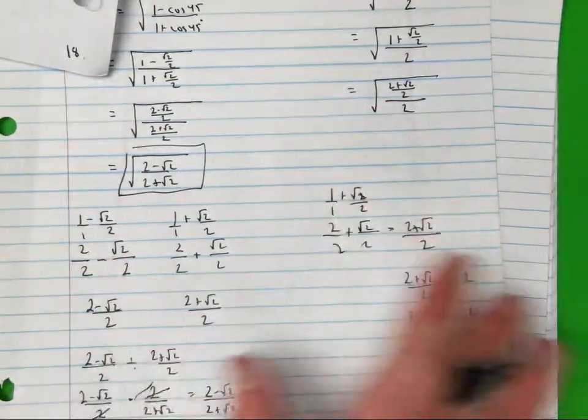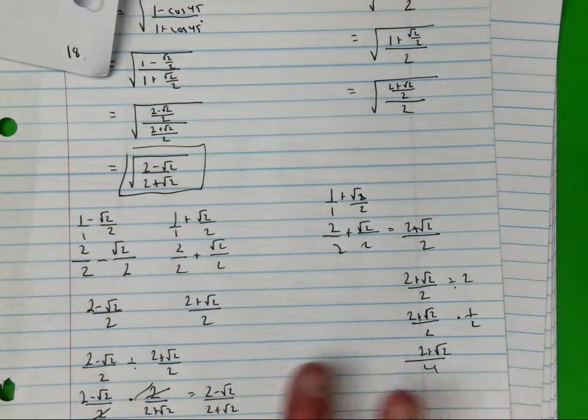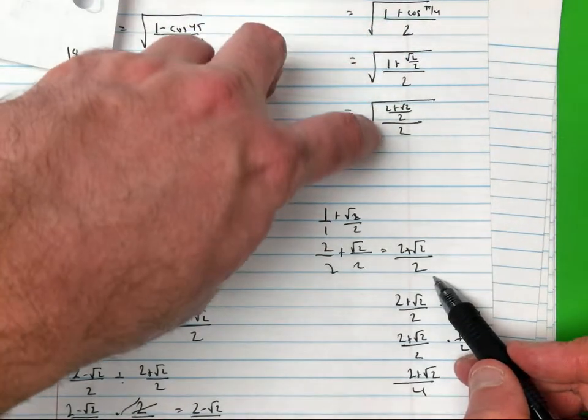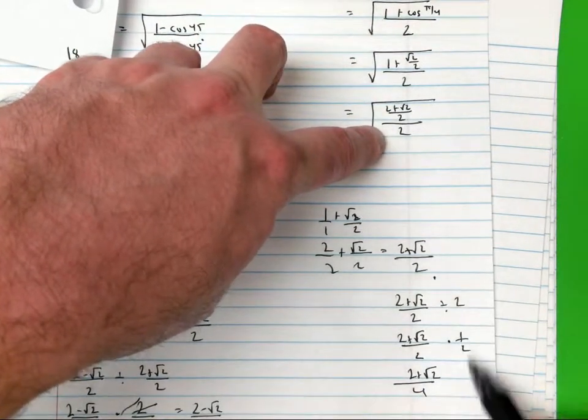Some of you have got to come down and do the math. Got to come down here and do your math. This first part from here to here was just adding 1 plus square root of 2 over 2. Now, dividing this out, I'm literally dividing it.